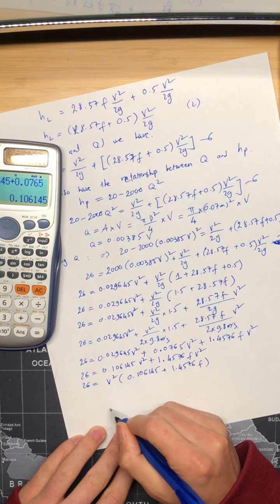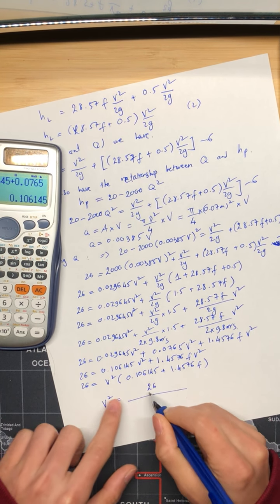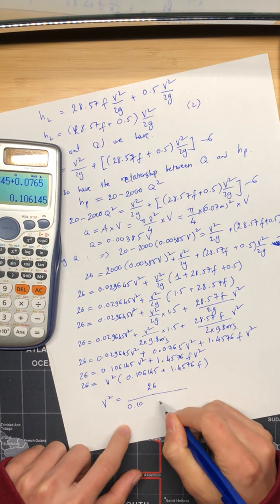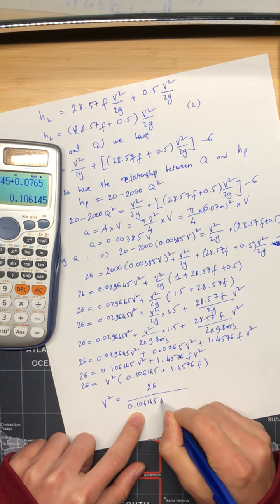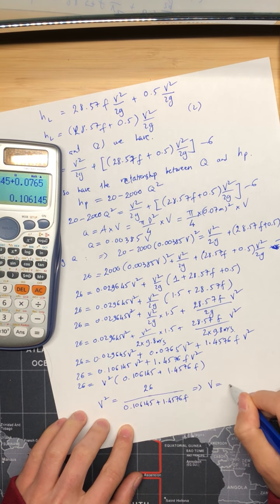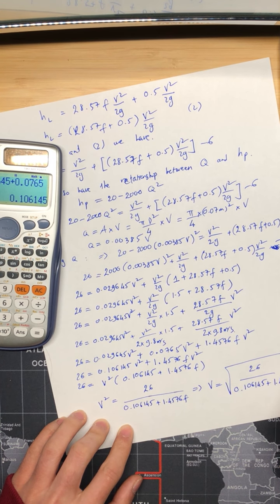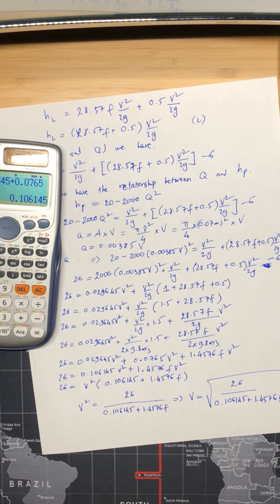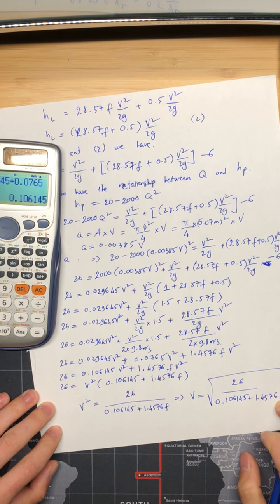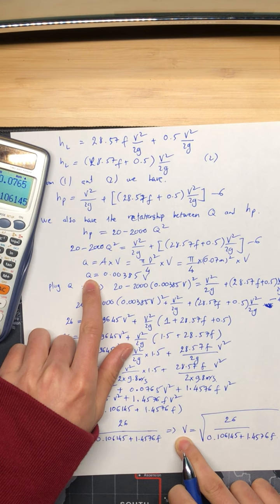We have v squared equals 26 divided by the term on the bottom. So v equals square root of the whole thing. Okay. So right now we have to find friction factor f in order to find v, and from v we go back here, we can find Q.